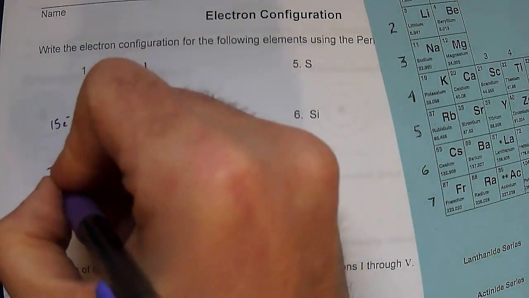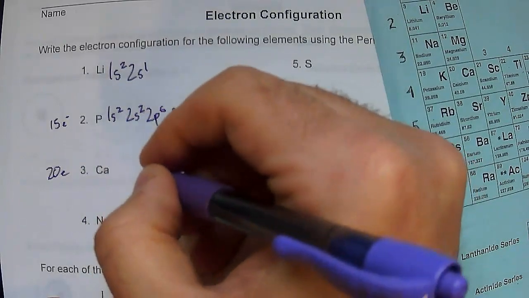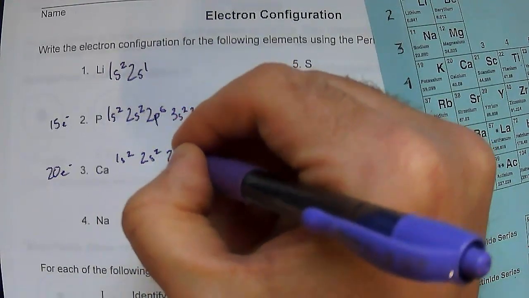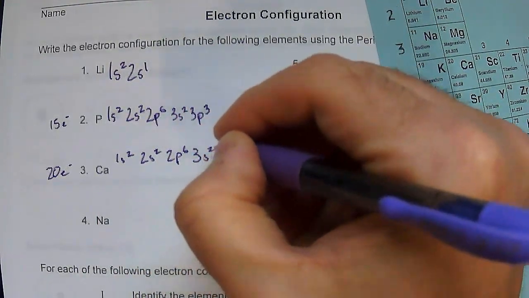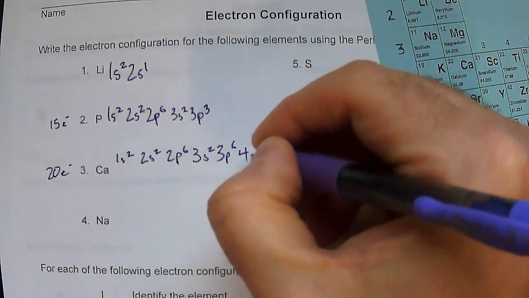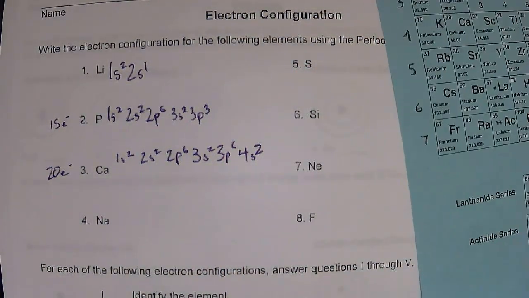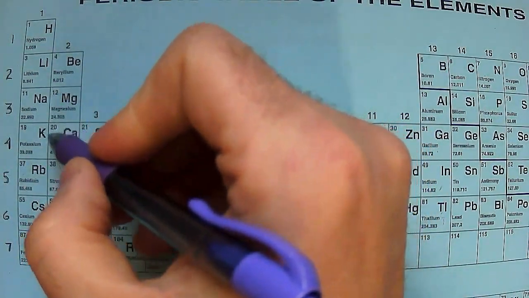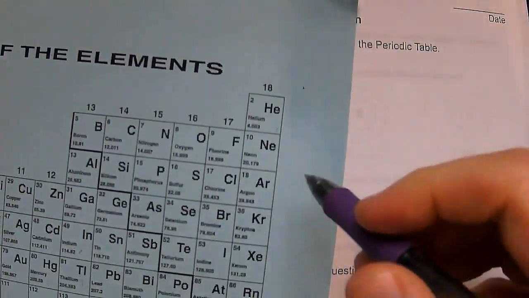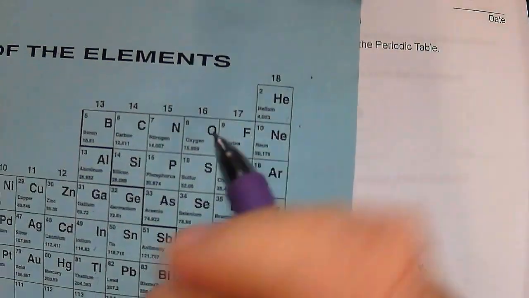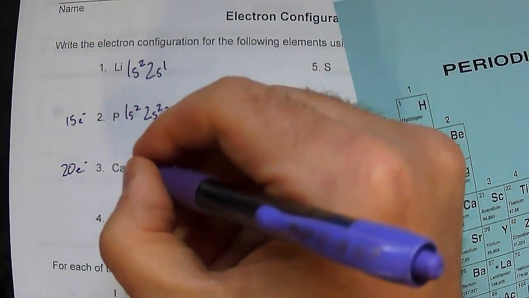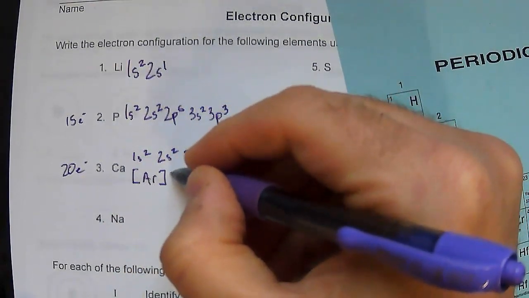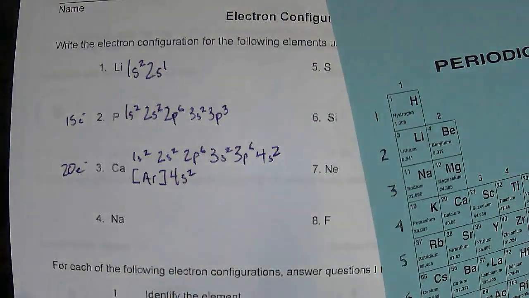Then we have calcium here. Calcium has 20 electrons. We can do this one of two ways. We can do this 1s2, 2s2, 2p6, 3s2, 3p6, 4s2, or we can use the noble gas configuration. Calcium is here, so we go backwards. This is 20, and the noble gas before it is argon with 18. So we can put argon in brackets and then start with 4s2.